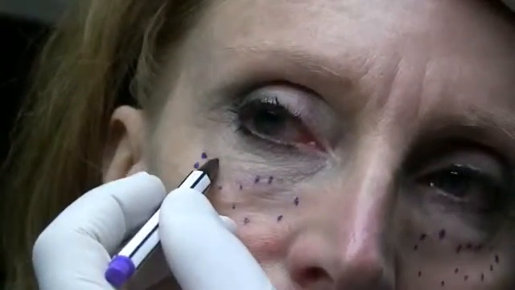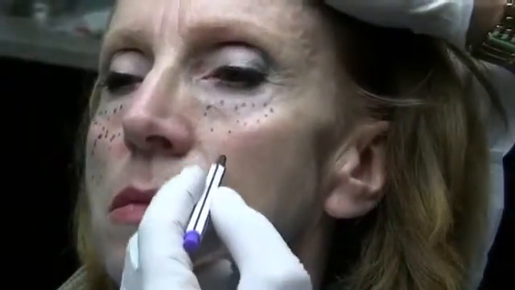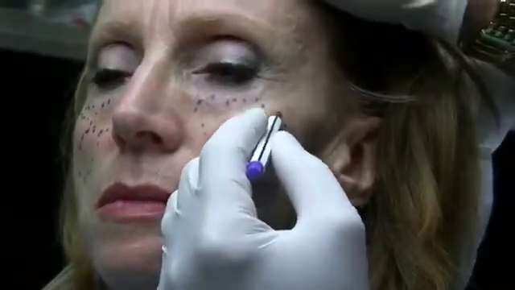Again, the big challenge with filler is generally the volume that you can use, and the limitation is usually expense. So these are the areas that we're going to treat, and then my secondary or tertiary area, depending on how much filler we use, would probably go down into this region.